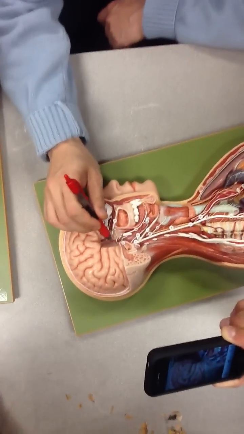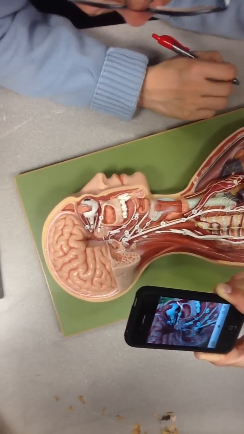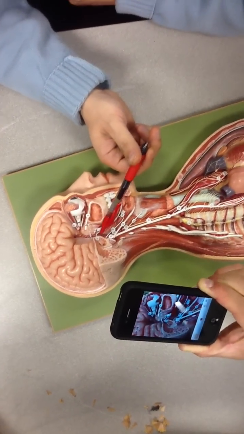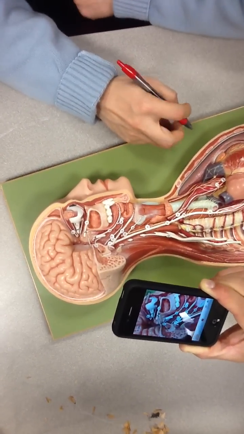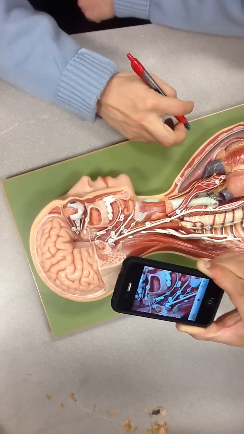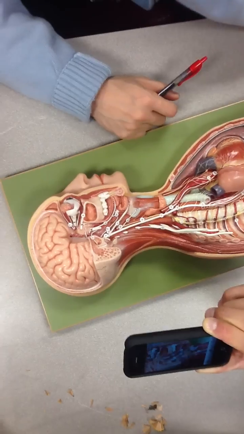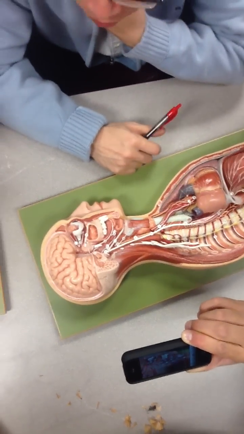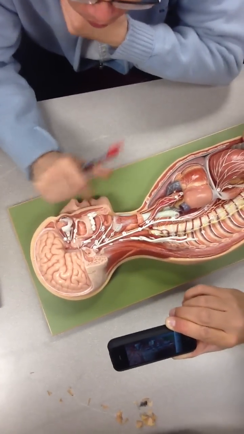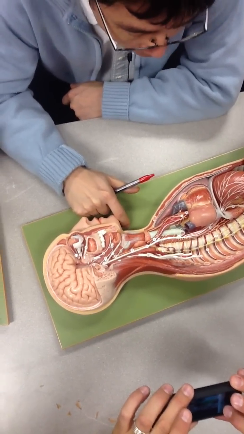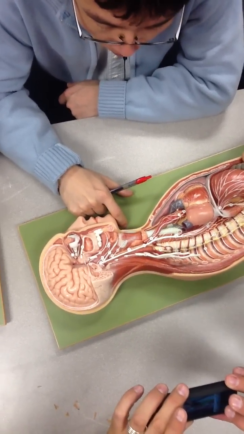This one is the cardiac plexus. Unfortunately, I don't see any. Oh, you can see number 10 right there. Number 10 with the artery is the cardiac plexus. We talked about the cardiac plexus today when we talked about the sympathetic nerve. So that is the nerve fibers. I think that's about it.